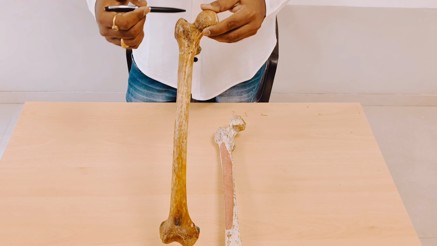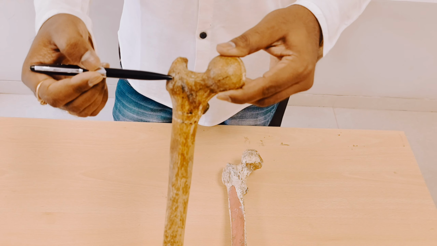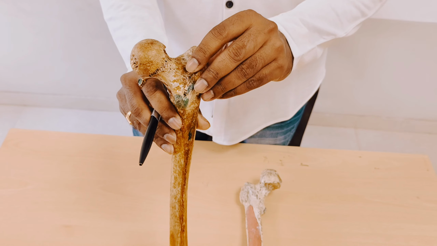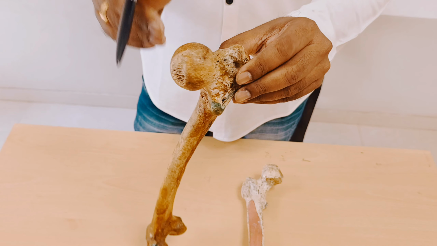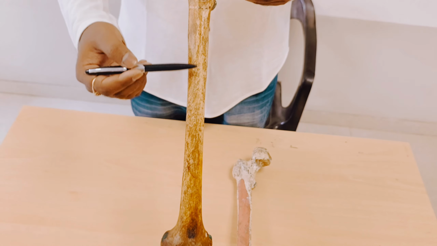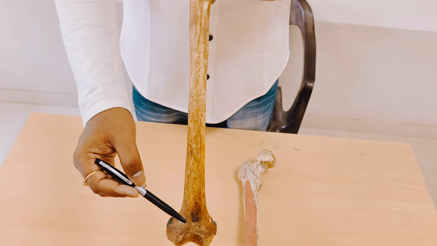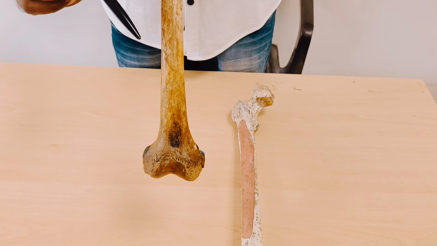The upper end consists of the head, the greater trochanter, and posteriorly the lesser trochanter, and the intertrochanteric fossa. The shaft of the femur is cylindrical in shape, which we will deal with later. Then the lower end of the femur.